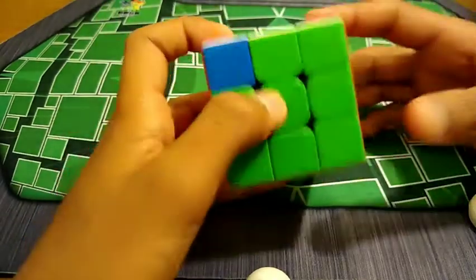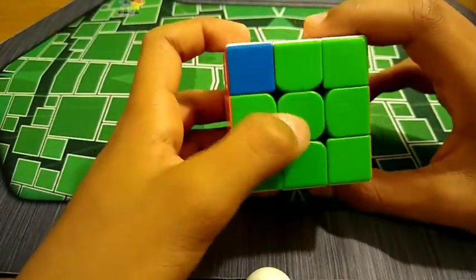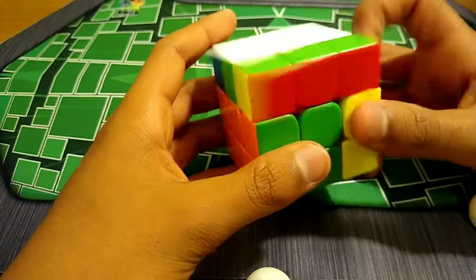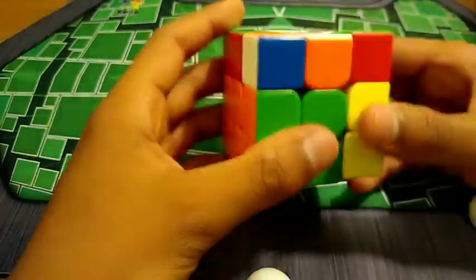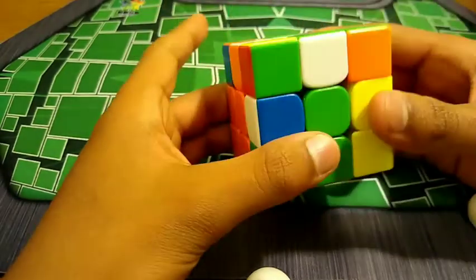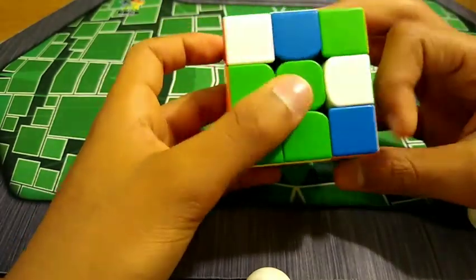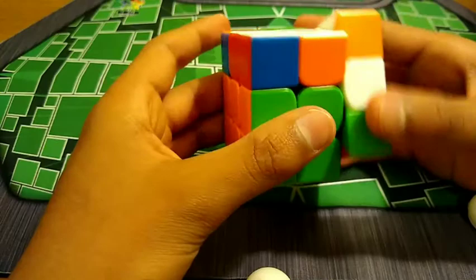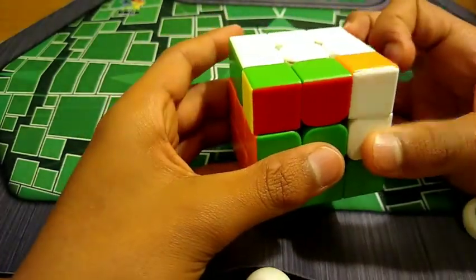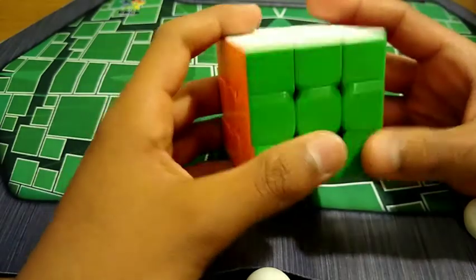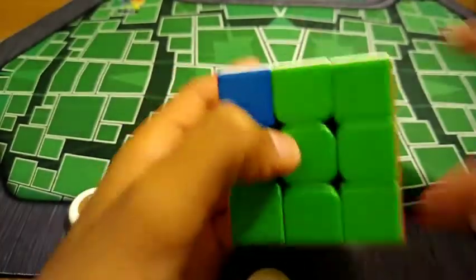And the algorithm that I use is R, U, R prime, U, and then J perm, R, U, R prime, F prime, R, U, R prime, U prime, R prime, F, R2, U, R, U prime, R prime, and then I go U2, R, U prime, R prime. Quickly, it looks like this.